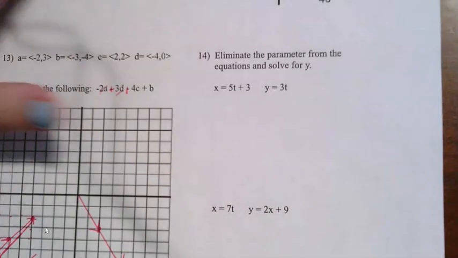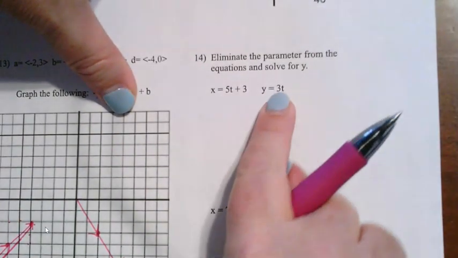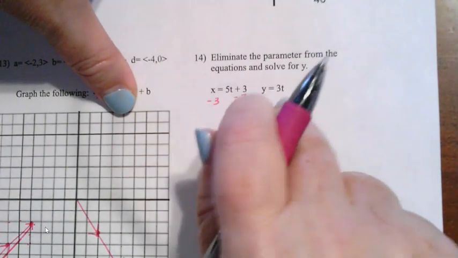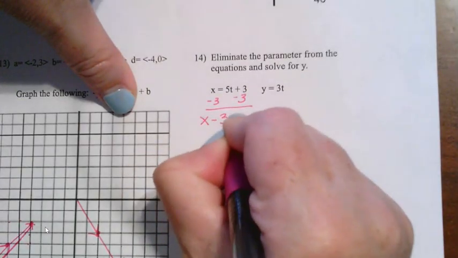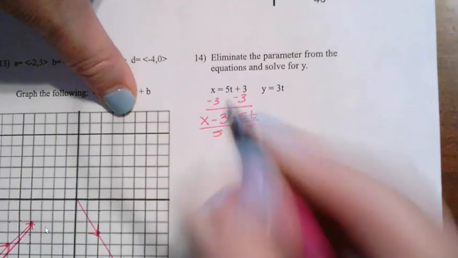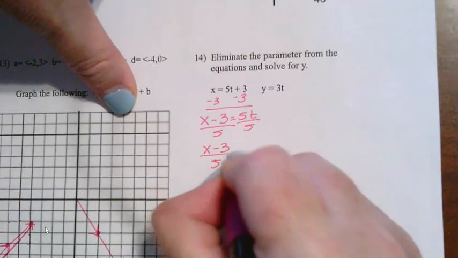Okay. And then last but not least, here we go. We want to get our equations in terms of y. So what I'm going to do here is subtract 3. Leave your y equation alone. Attack the x one. So x minus 3 equals 5t. Divide by 5. Okay. So we have x minus 3 over 5 equals t.